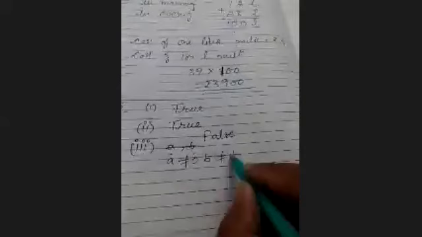No, beta, no, this is false. If A and B are two whole numbers, the product of A and B may be 0? No. This statement is wrong.